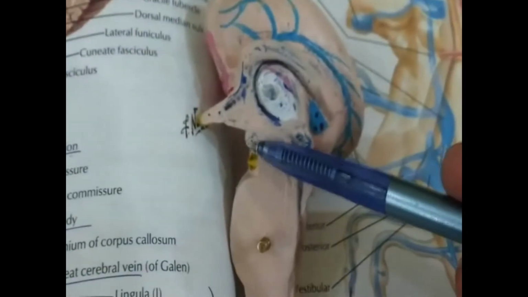Yeah, yes, got it. This is the mammillary body, okay? The mammillary body. Thank you.